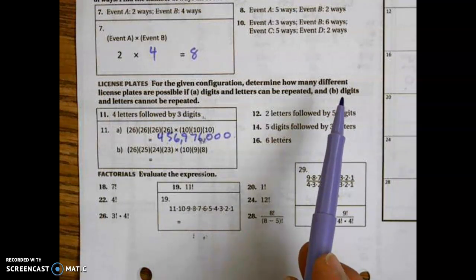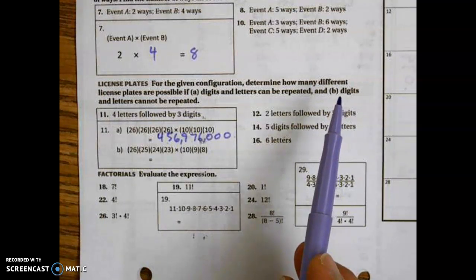Okay, now part B says, what if you can't repeat? If you picked an A, you can't use an A again. If you picked a 7, you can't use a 7 again. Okay? What if you cannot repeat?